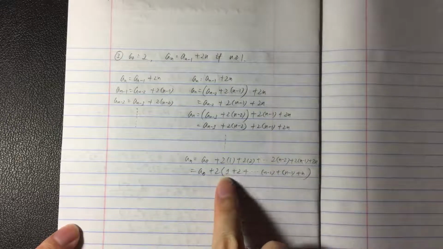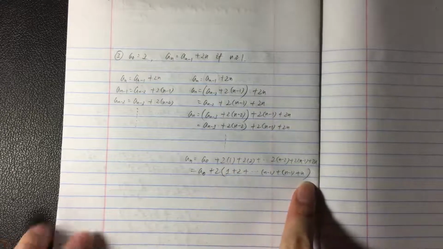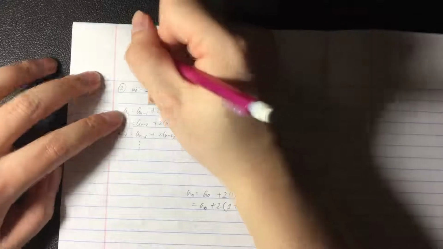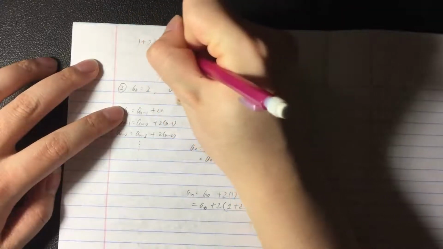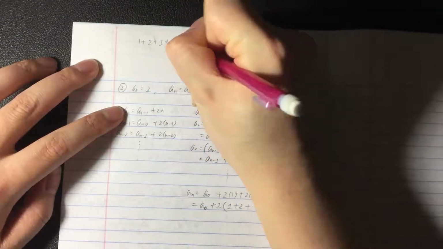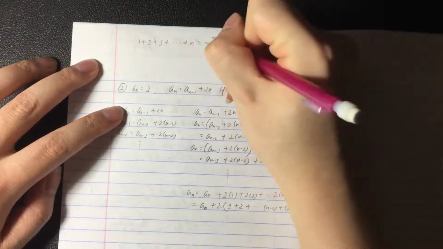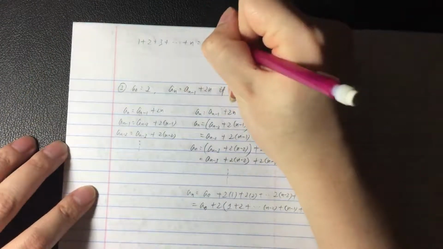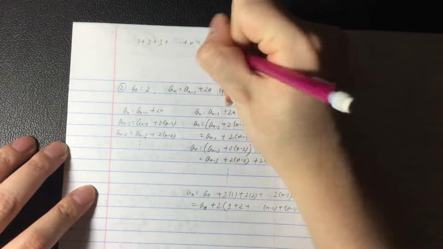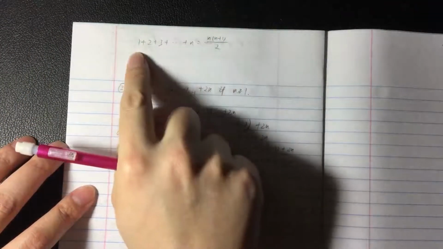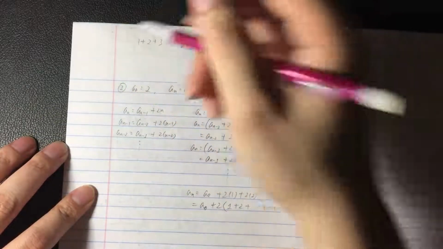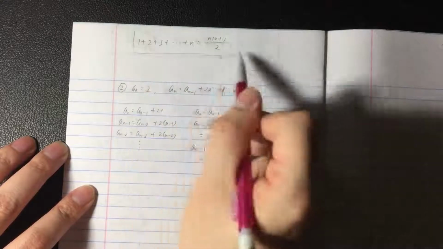Now, the sum from 1 to n. In calculus class, we know that the sum 1 plus 2 plus 3 all the way to n is n times n plus 1 over 2. That's the sum from 1 to n. That's a formula we learned in calculus class. If you don't remember this formula, it's okay. I'll show you the proof later.